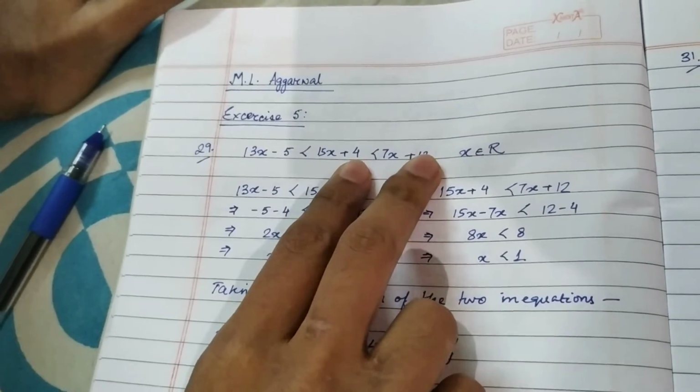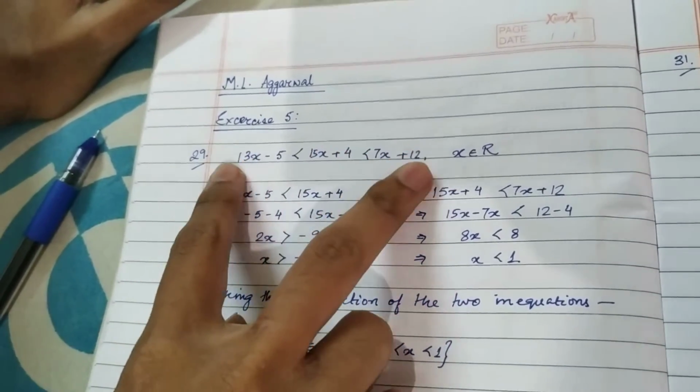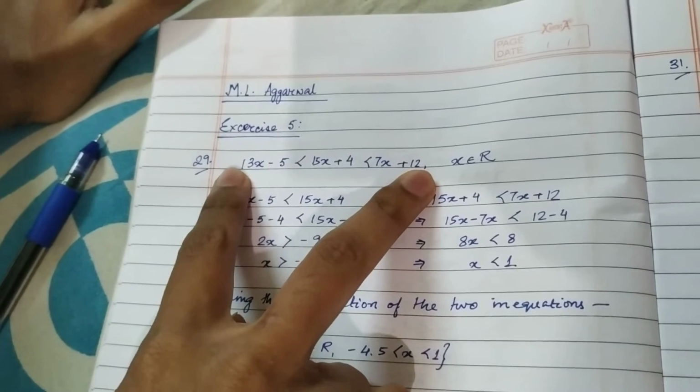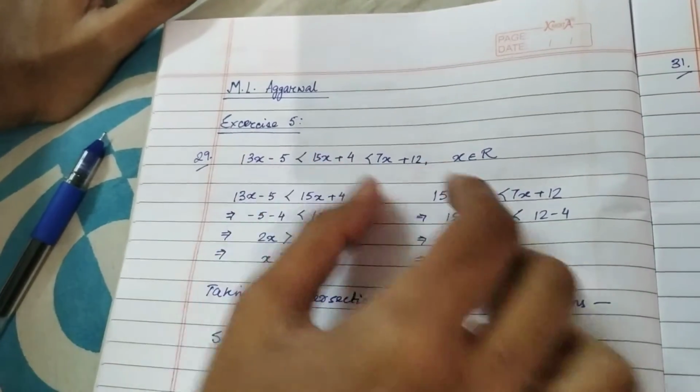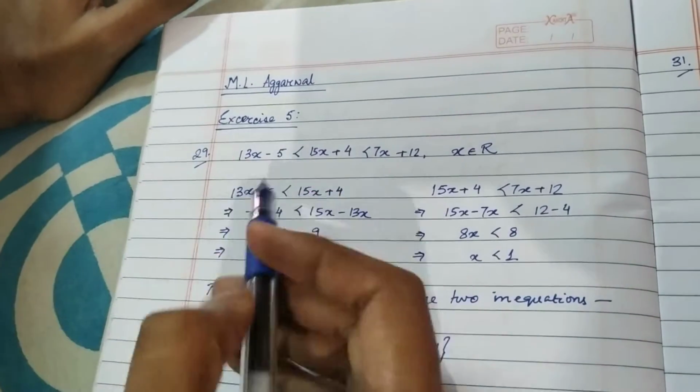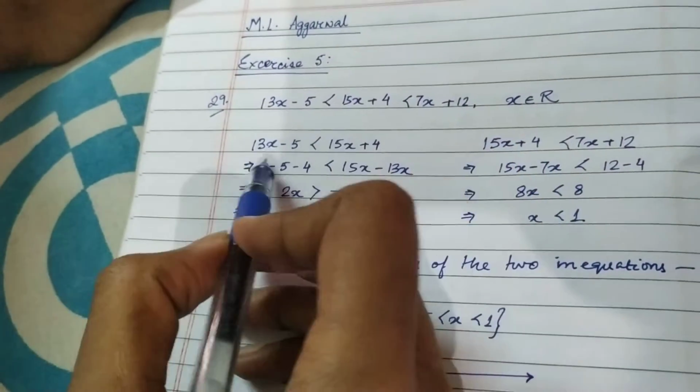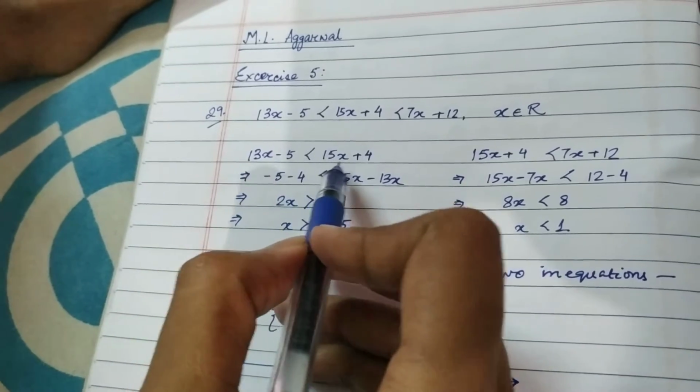So what we do first is we divide this complete inequation into two different inequations, taking this part as one and the second one as the other. So considering this part, we get 13x minus 5 is less than 15x plus 4.